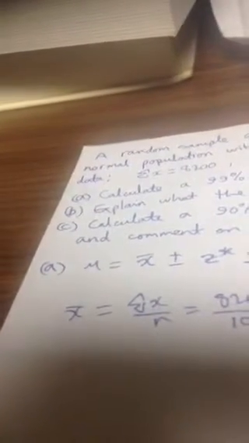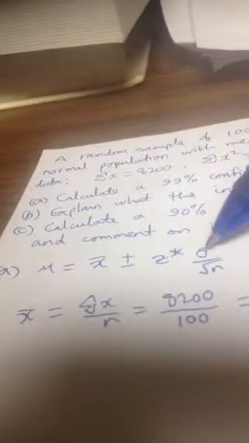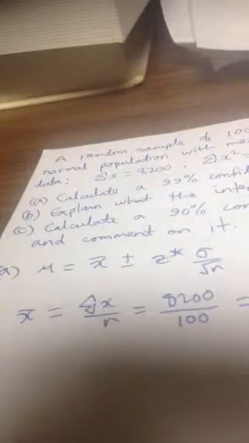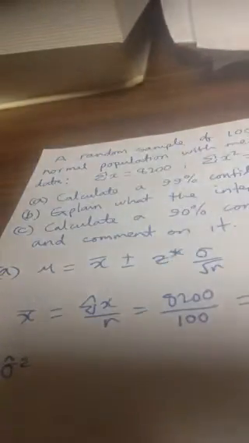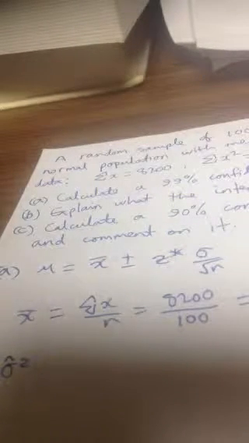Now we don't know what sigma is, so we use an unbiased estimate of the variance actually. So sigma hat squared will give us the variance, and then we take the square root to get an unbiased estimate of the standard deviation.